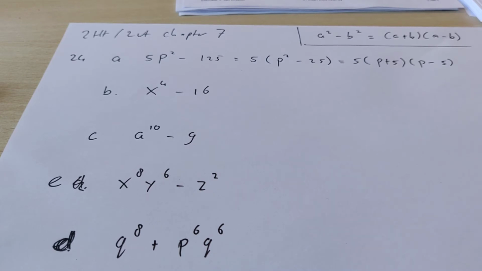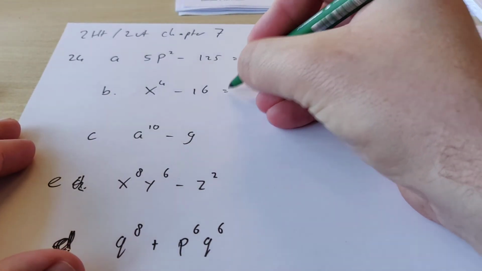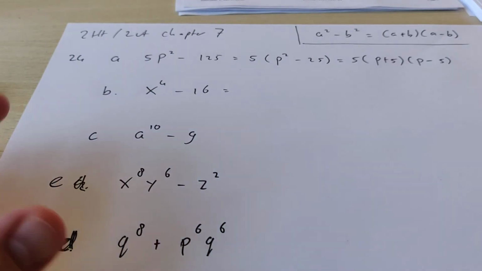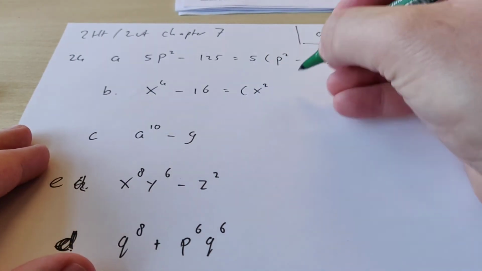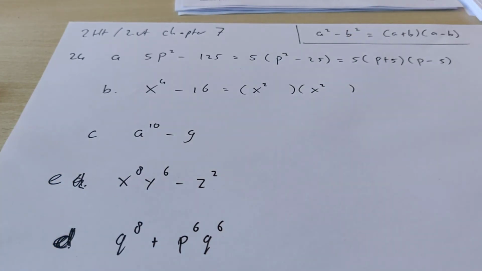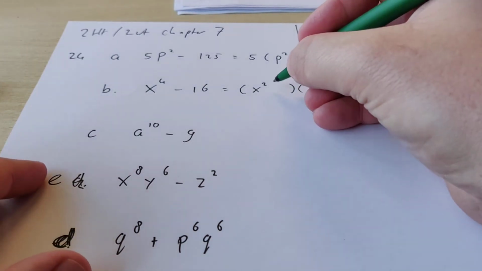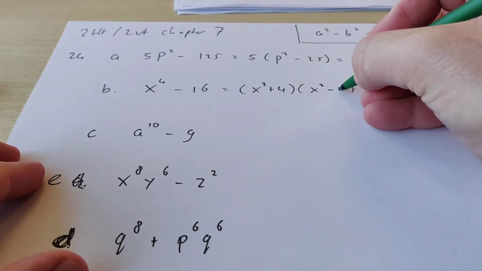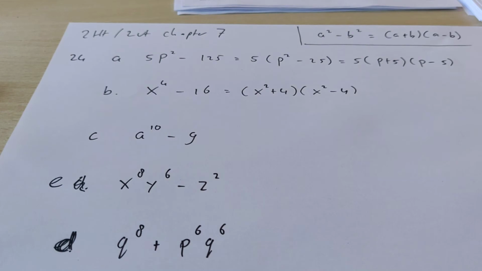The next one's actually easier. Now we have x to the power of 4. So there's one thing you should know, and that is that you have to write down x squared here and there. Because if you do x squared times x squared, you get x to the power of 4. 16, the square root of that is 4. So this is the answer. X squared plus 4 times x squared minus 4.